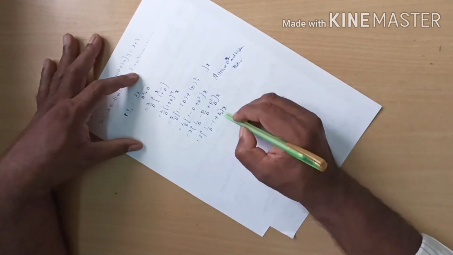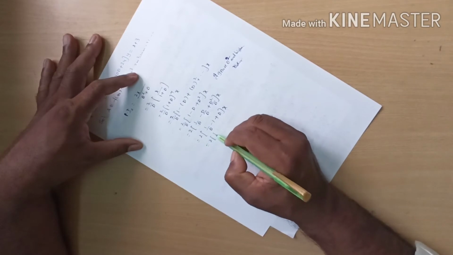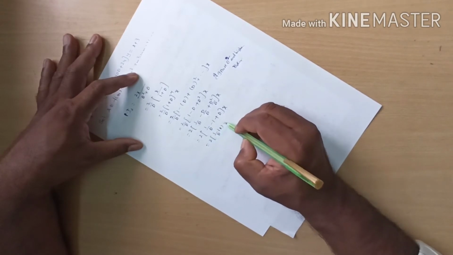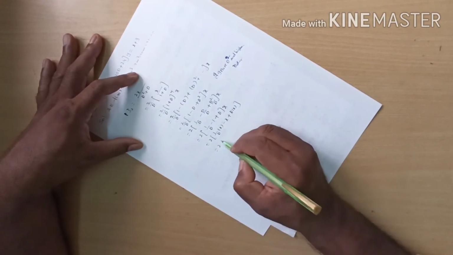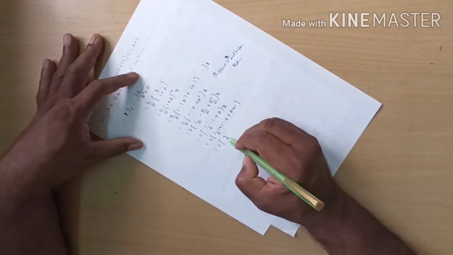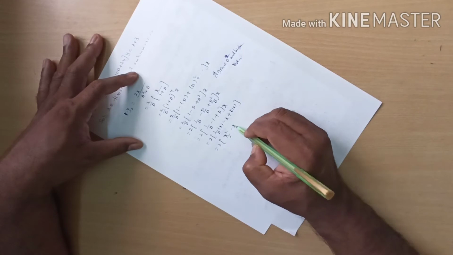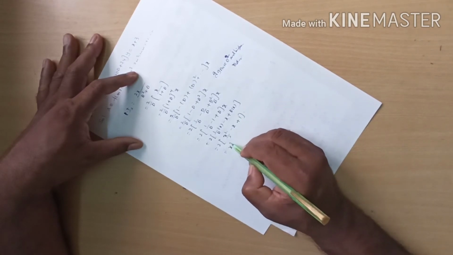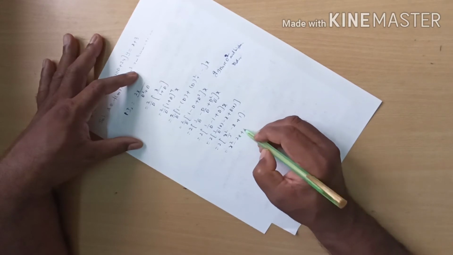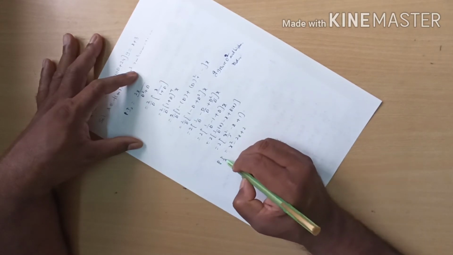What is the operation? 2 into 1 by D of x minus x plus D of x. Here you can see 2 into, the integration is x square by 2, minus x, derivative is 1. Therefore 2 cancels: x square minus 2x plus 2 is PI2.